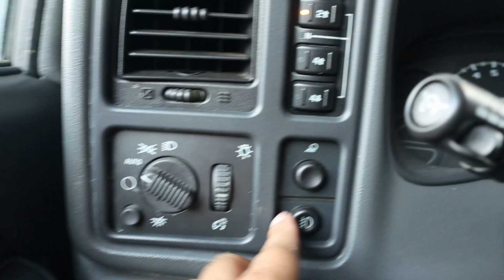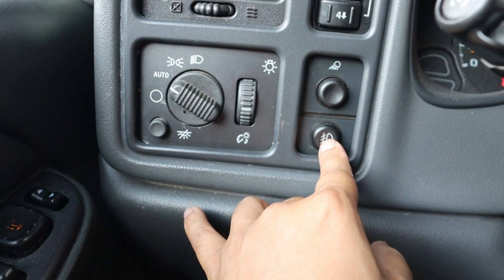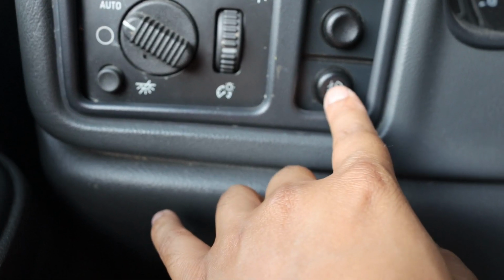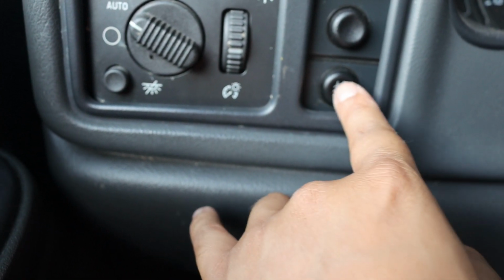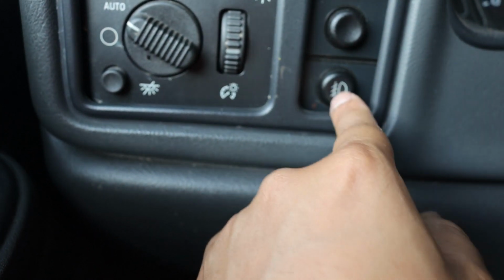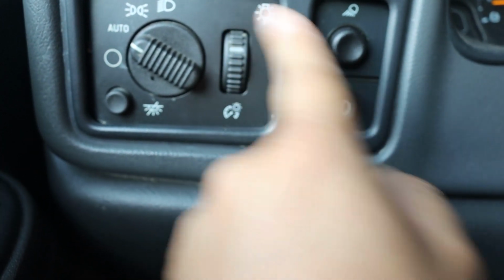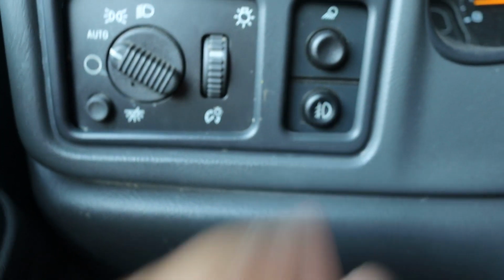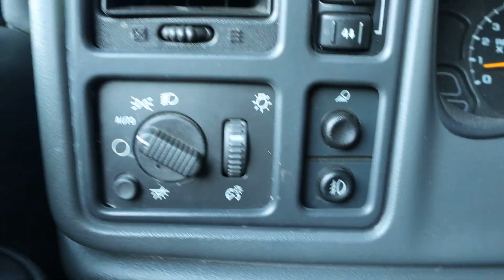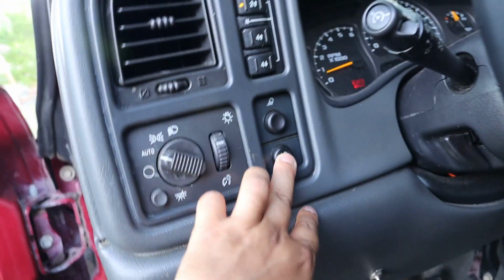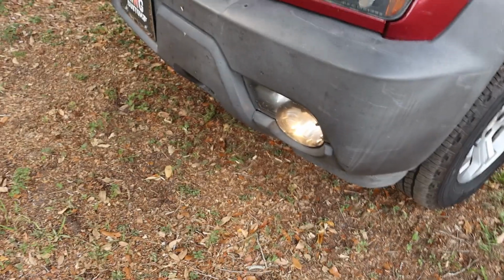Now this button here turns on your fog lights in the front, not your regular lower fog lights. When you turn that on, your fog lights are on. When you press it off, your fog lights are off. So it turns on the fog lights in the front, and I can show you what those fog lights look like. Here are the lights off. Press this right now. There you go. Fog lights are on.